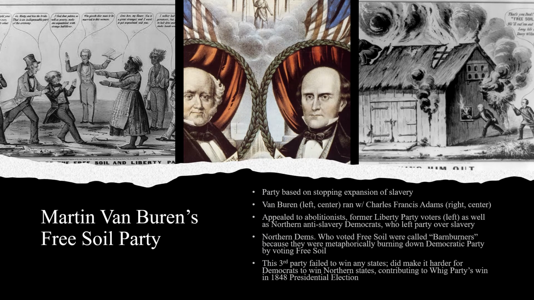The Democrats chose Lewis Cass of New Hampshire, who had acted as Andrew Jackson's Secretary of War. Cass had also seen military service during the War of 1812 as well. Martin Van Buren, the former U.S. president for the Democrats, ran as a third-party candidate. Van Buren ran with the Free Soil Party, a northern anti-slavery political faction. The Free Soil Party got support from anti-slavery Whigs and Democrats in the North, but also from abolitionists who had previously voted for the very small Liberty Party. The constituents of the Free Soil Party were politically diverse, but they were generally anti-slavery.